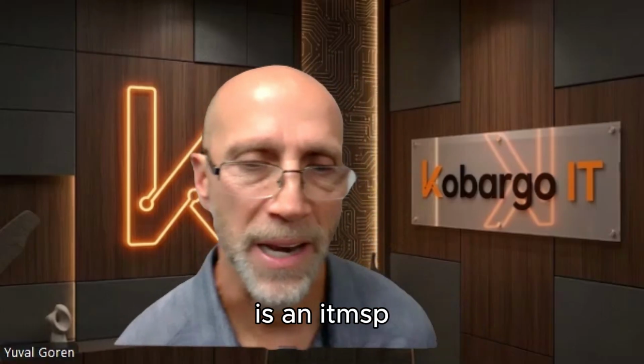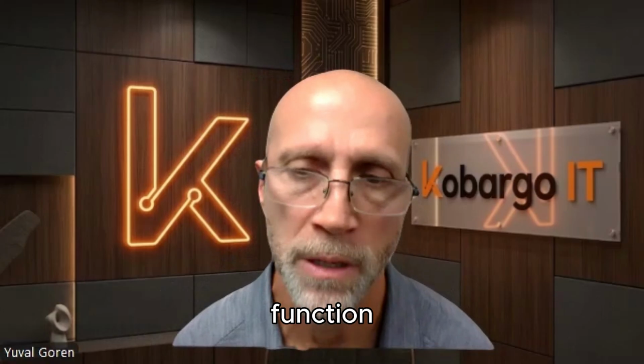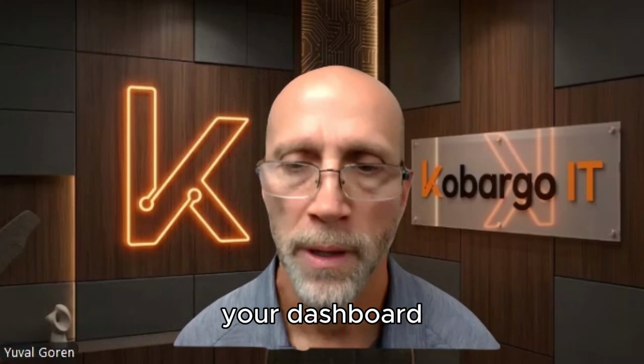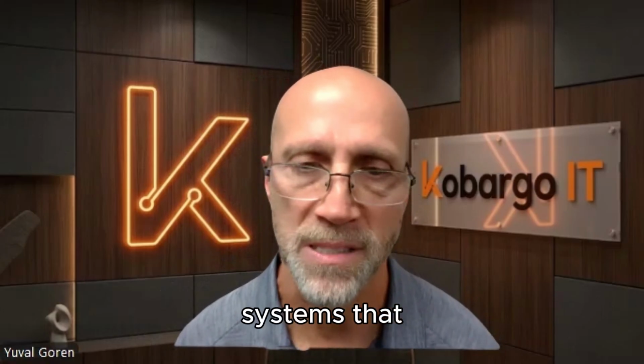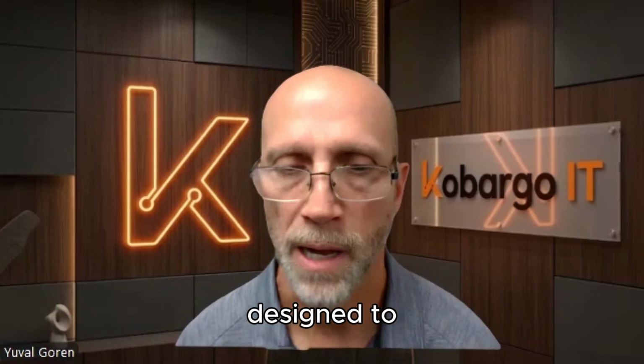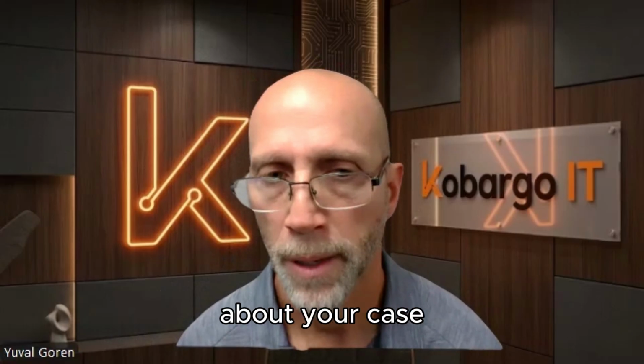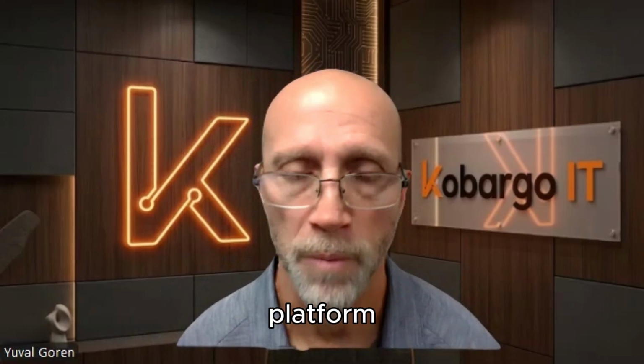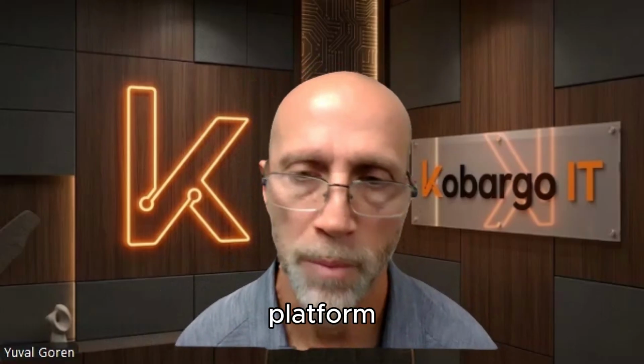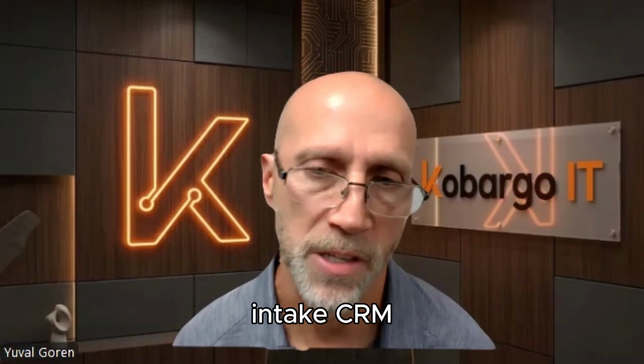The reason this is an IT MSP function rather than a vendor function is that your dashboard needs to pull from multiple systems that weren't really designed to work together. Your VoIP vendor doesn't know about your case management platform. Your billing platform doesn't know about your intake CRM.